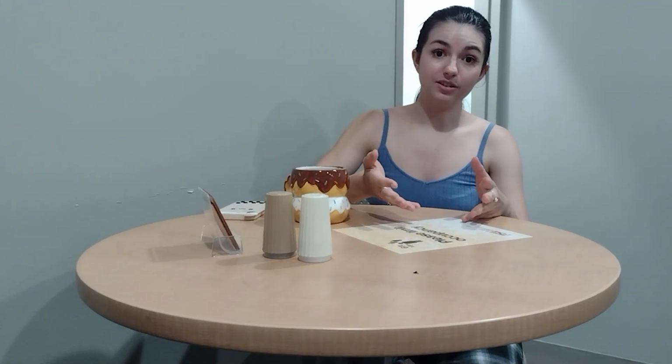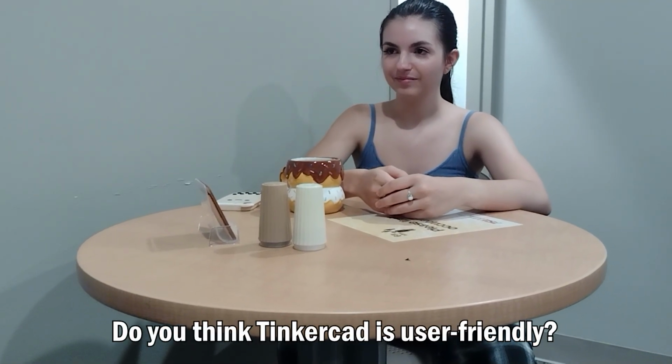We also use it to make models for gears. So we had a very specific project where we had to make our own gears. And what you can do is you can just upload it to Tinkercad, you can set the size, you can make a gear train, whatever you need to do for whatever solution you're making. Do you think that Tinkercad is user-friendly?